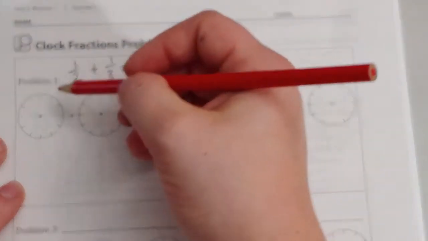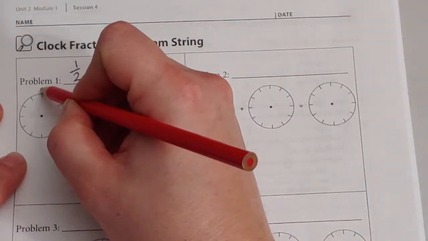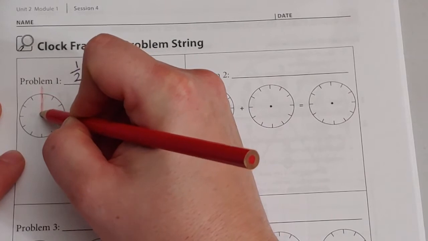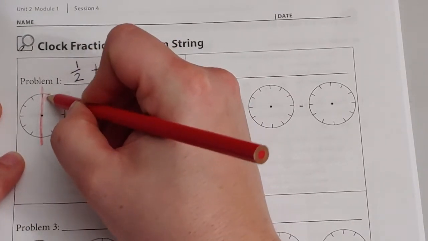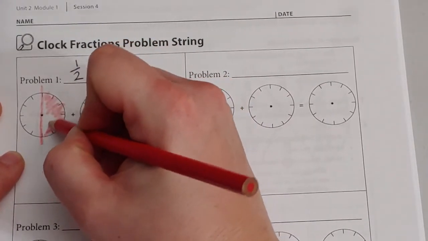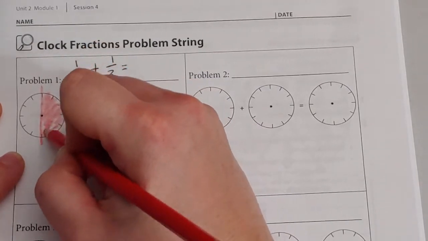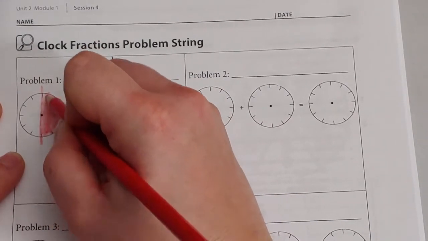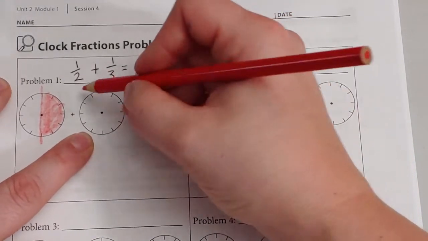Okay, so let's see how you did. So 1/2. Remember, we worked through this yesterday, so if you didn't remember, pull that chart up that we did. 1/2, 1/3.